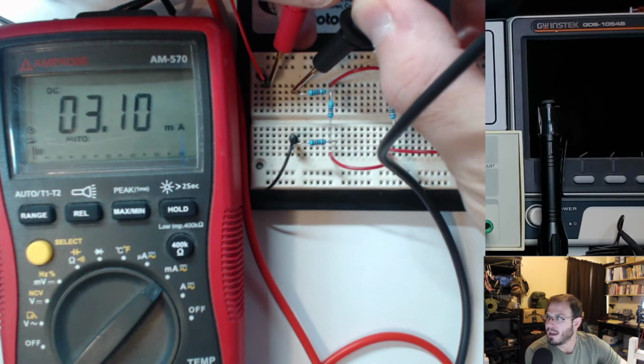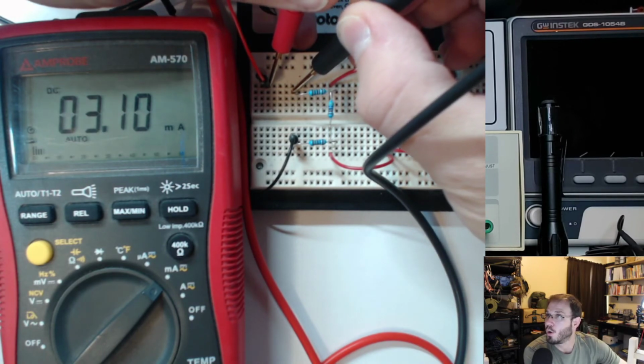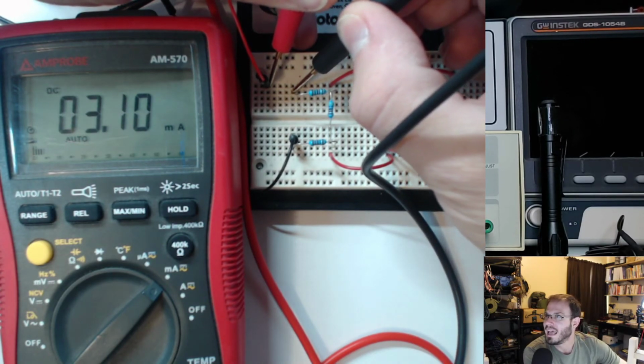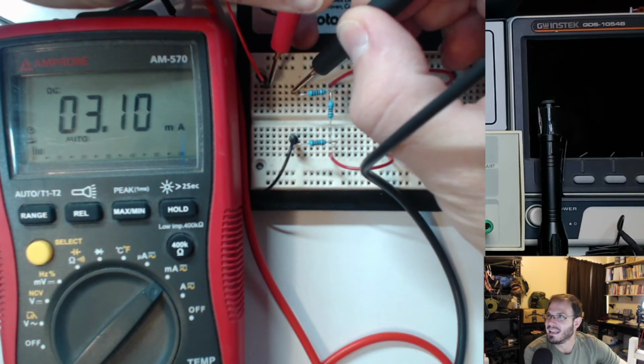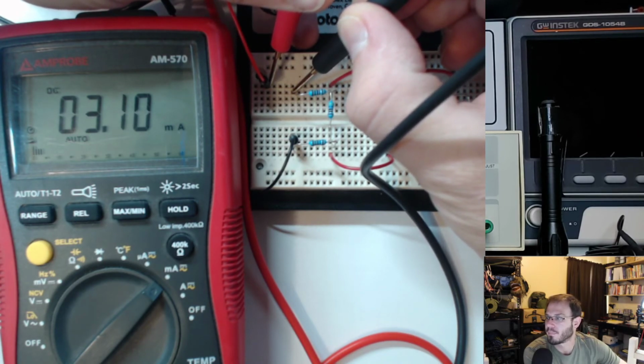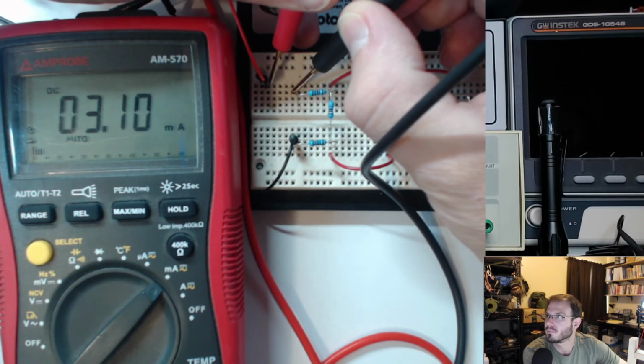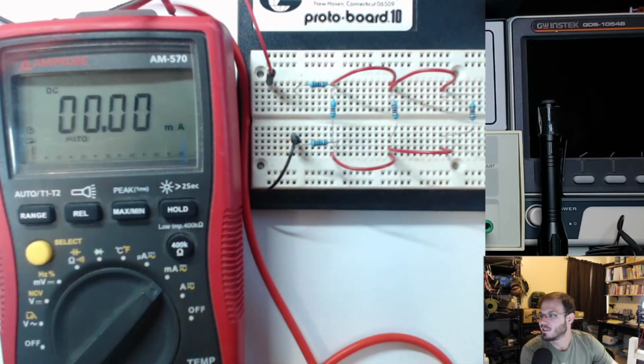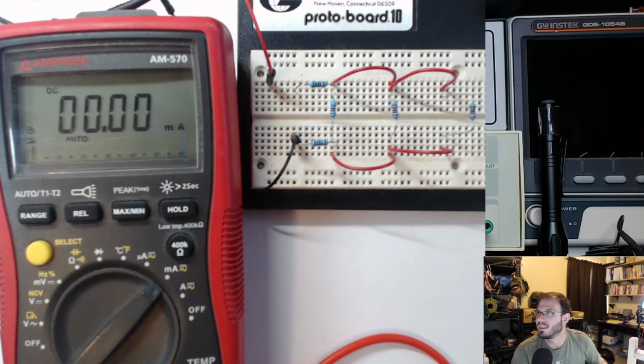Okay, my measurement for the current going through R1 is 3.10 milliamps. Okay, someone tell me what they calculated or what they got from the simulation for the current going through R1. Awesome. Okay.